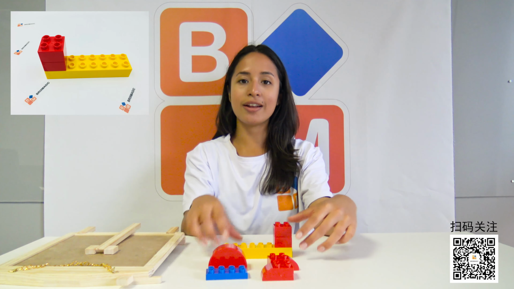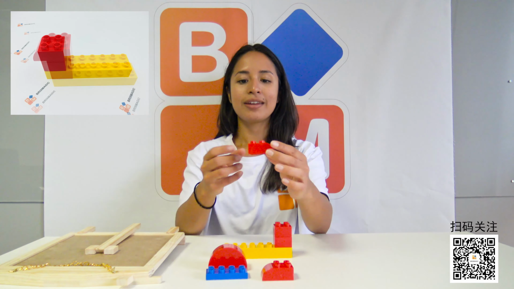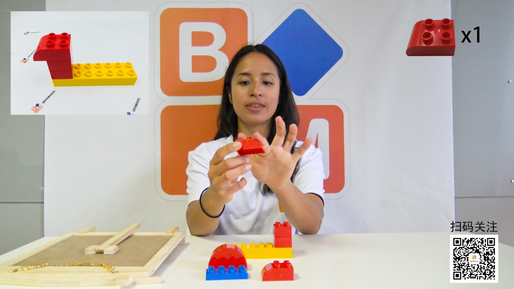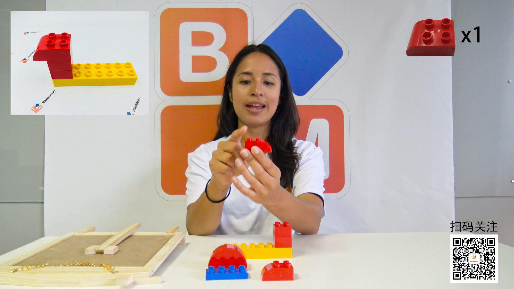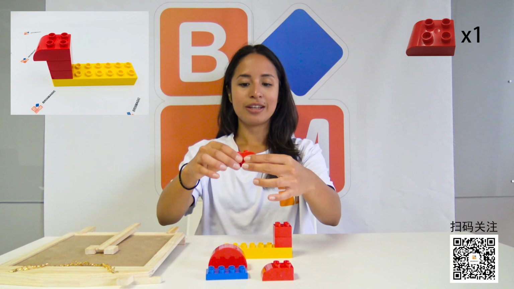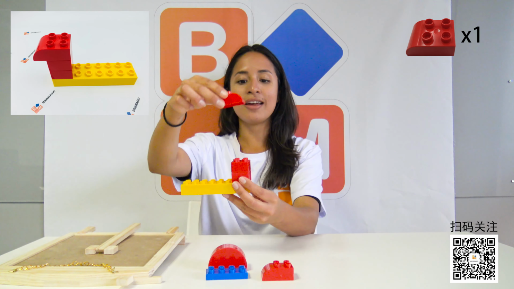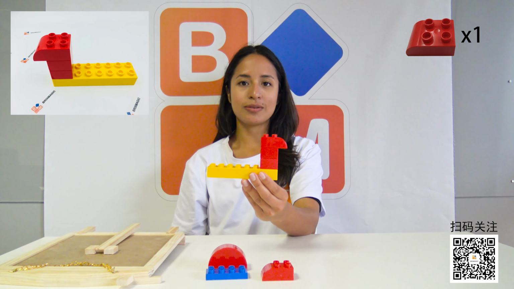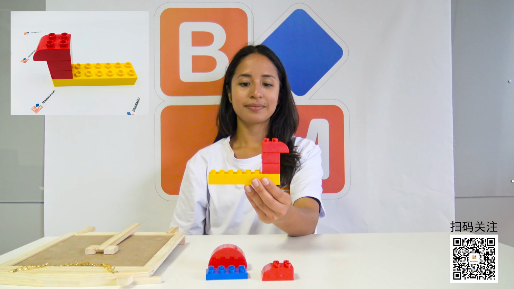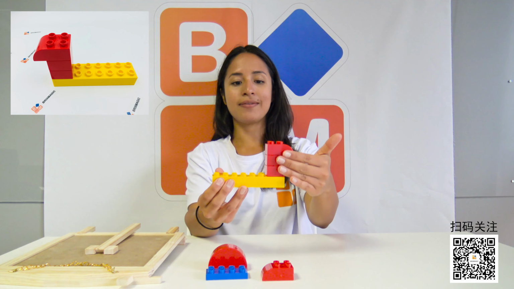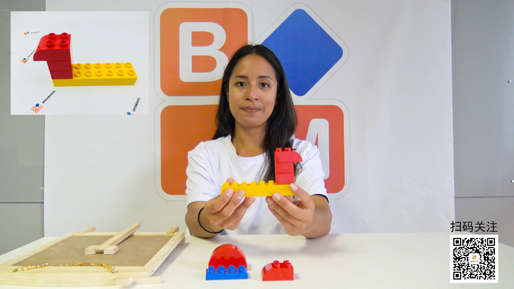So let's move on and add a head. Take a red square piece with the outward scoop, and that's going to be the head of our snail. So you're just going to want to attach that right on top of the neck we just made. So we have the tail of the snail, we have its neck and its head.